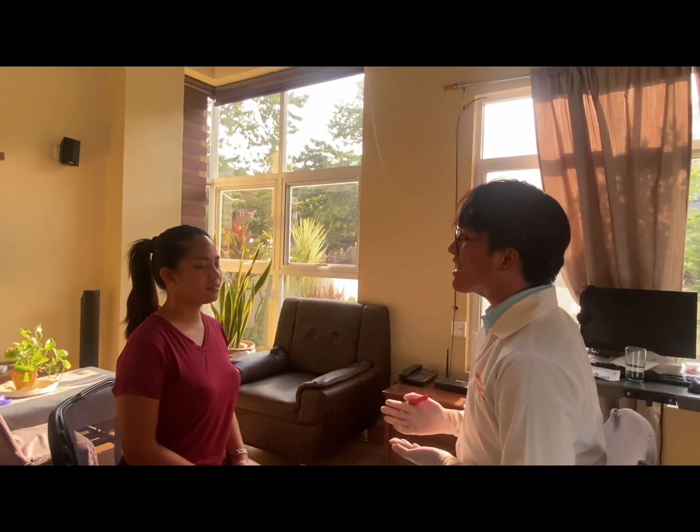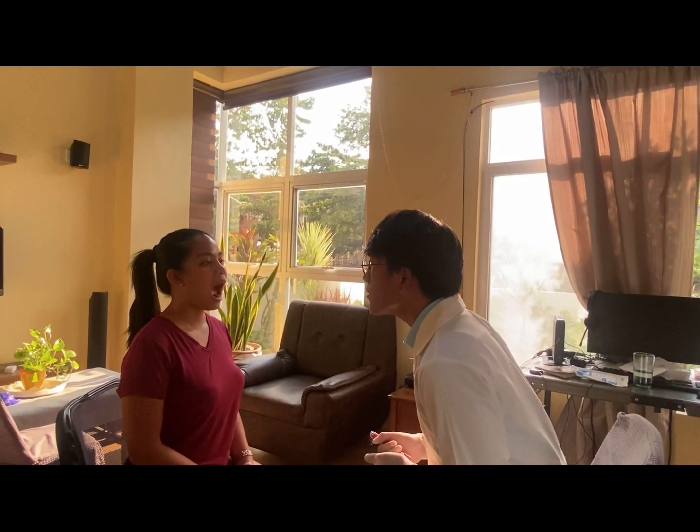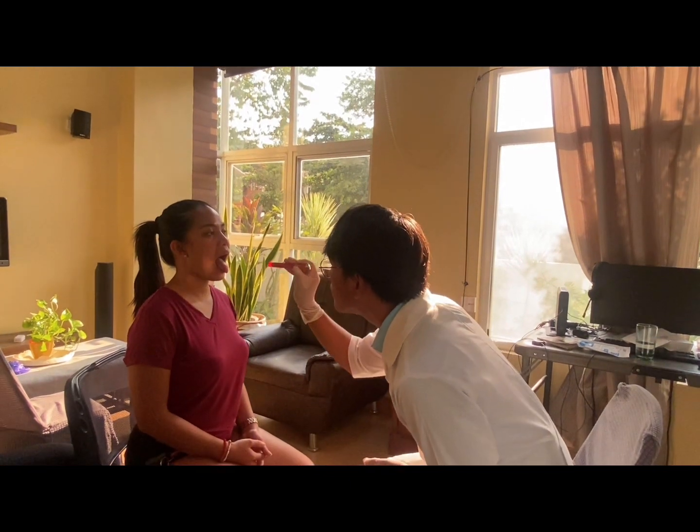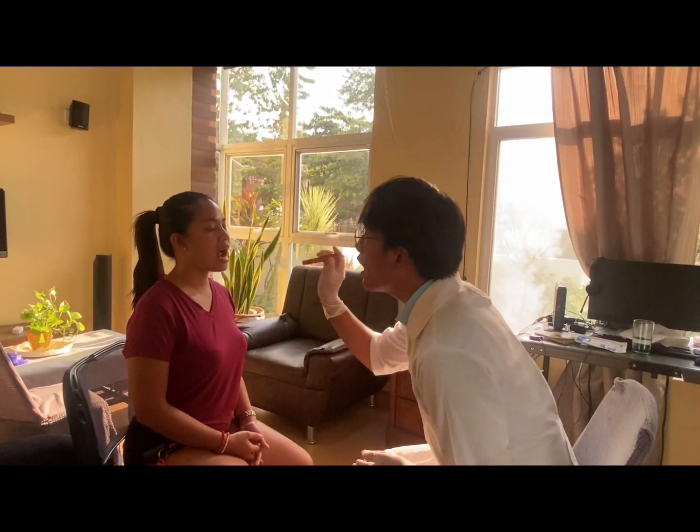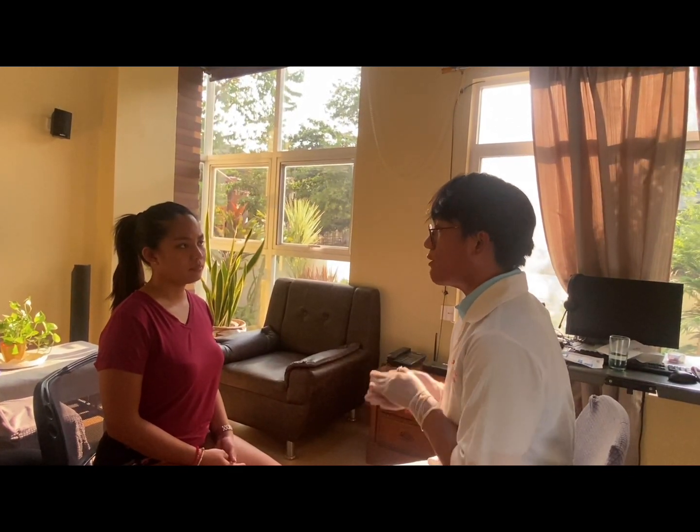Okay. Next is I'll be inspecting your tongue surface po. Can you please open your mouth po? Okay, as I observed, the tongue is pink and moist po. The texture is rough due to papillae po.